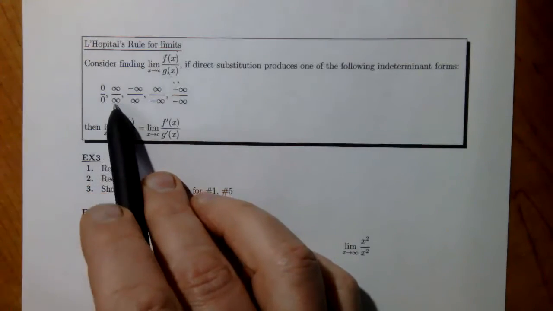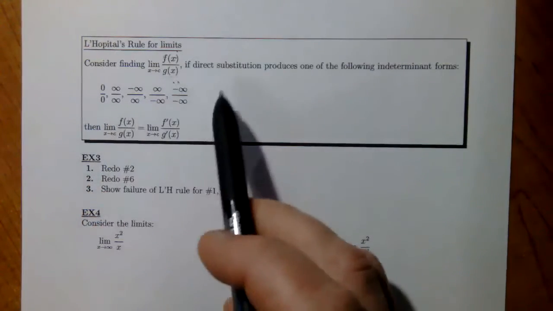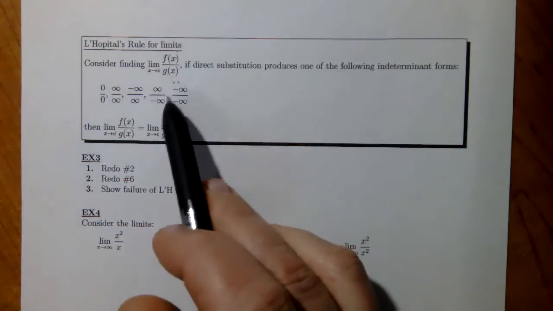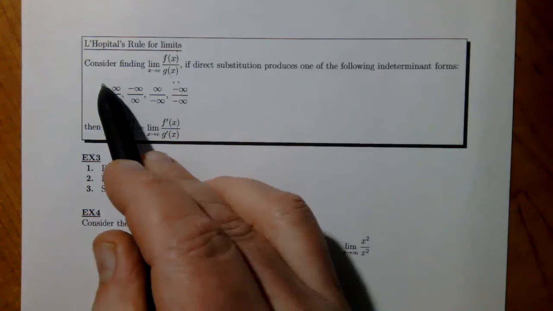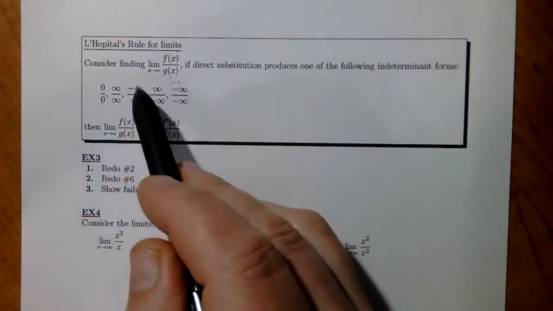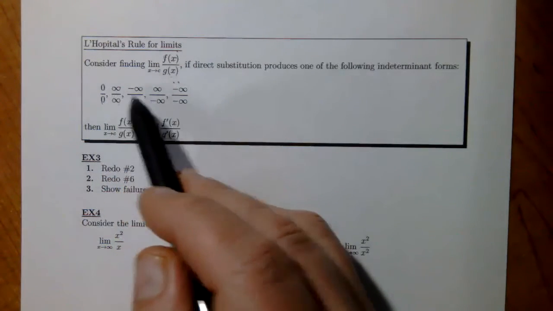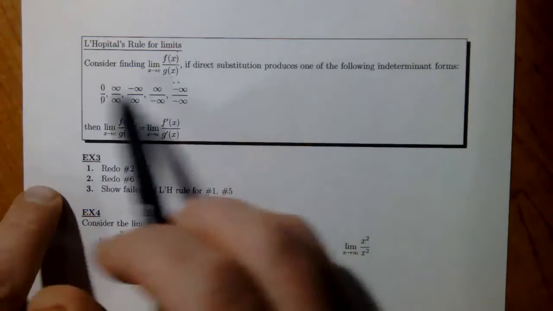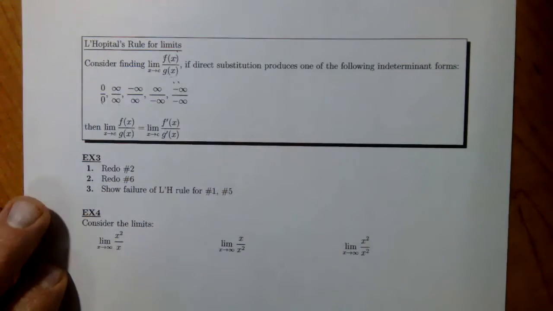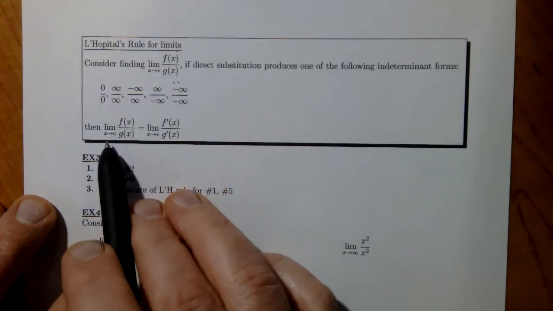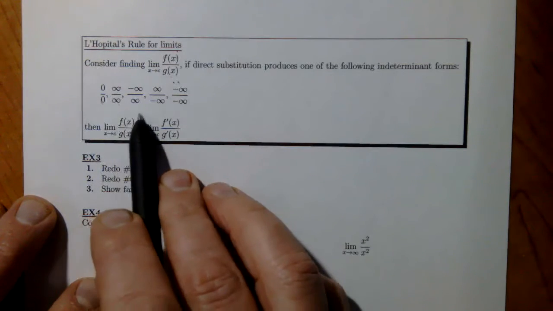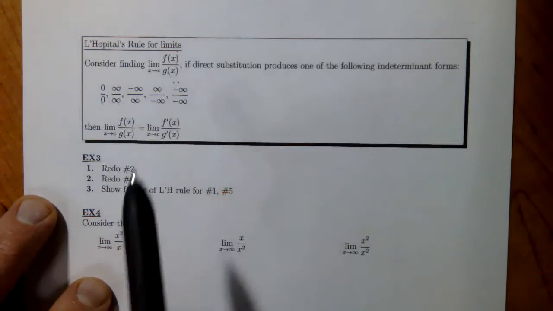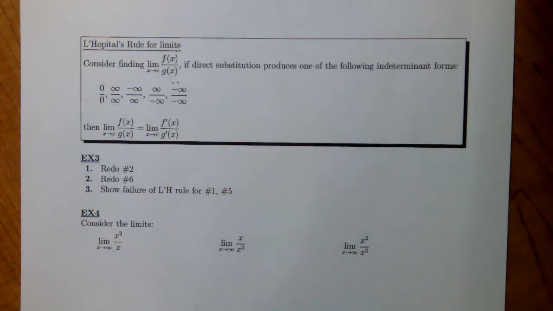0/0, like we were just talking about, but also infinity over infinity, or any sign version of that: negative, positive, positive, negative, or negative over negative, whatever. But basically 0/0, think of it as nothing over nothing, or I should say, infinity to infinity in some way, shape, or form. If you get one of these, it turns out you can then find this limit by looking at the new limit where you differentiate the top and you differentiate the bottom, which at first is like, wait, what? That doesn't seem like it should work at all.